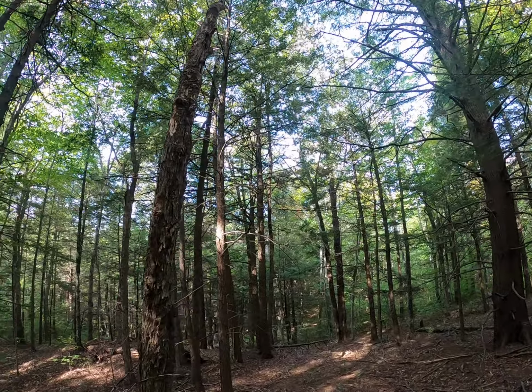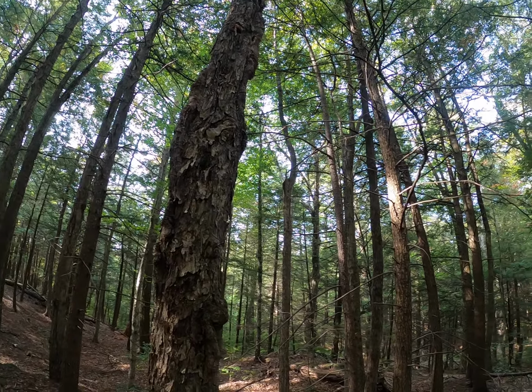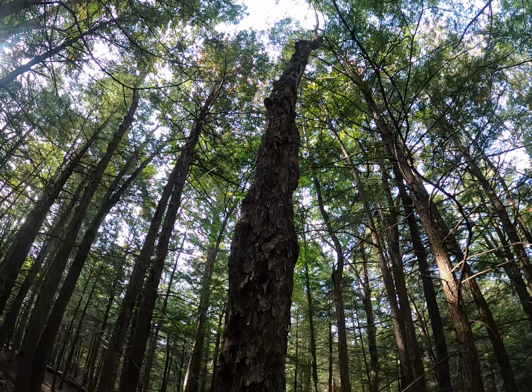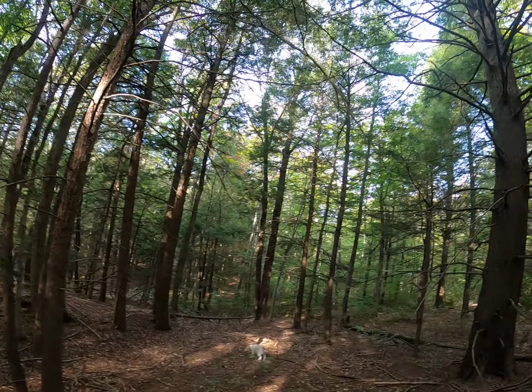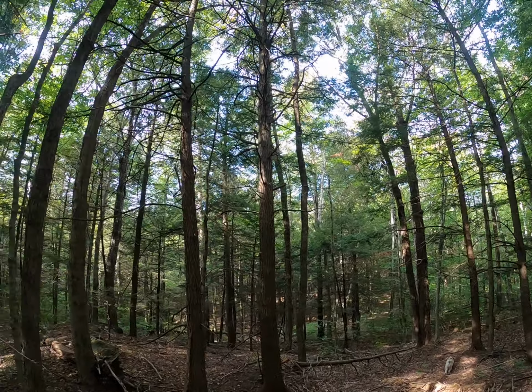Here's another dead maple. It's got some cavities in it. There's some ash. As I'm walking down, I'm going to be walking towards this white ash tree. Ash is a component of these northern hardwood forests as well.